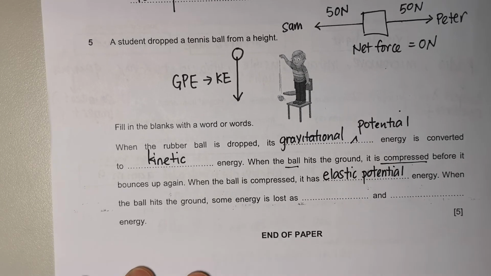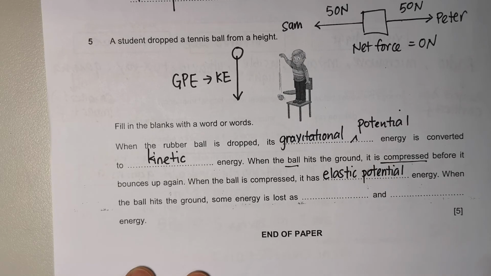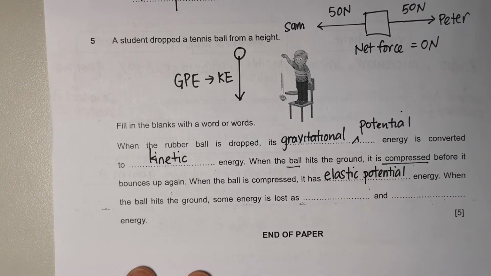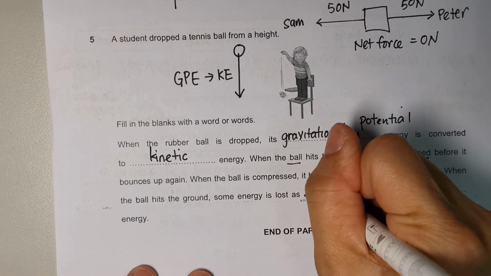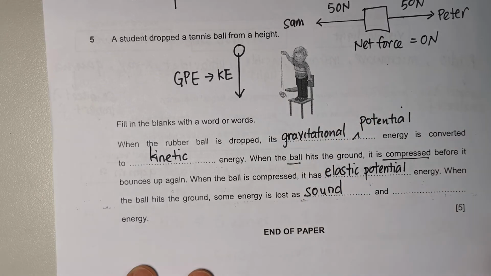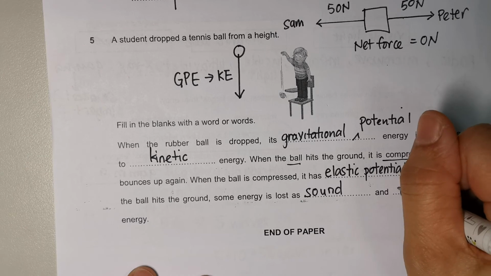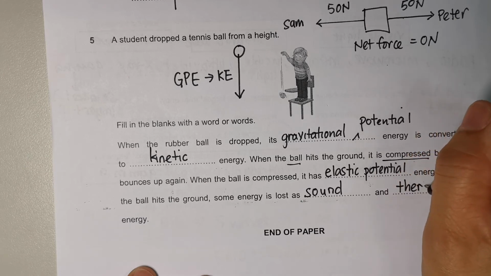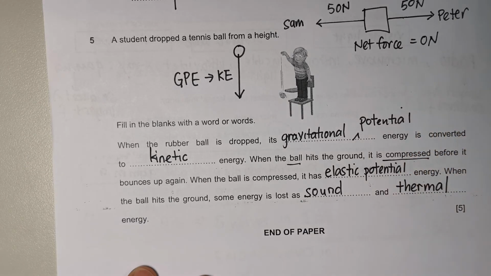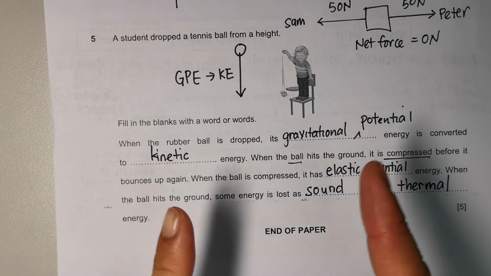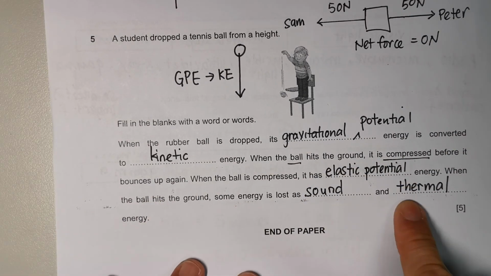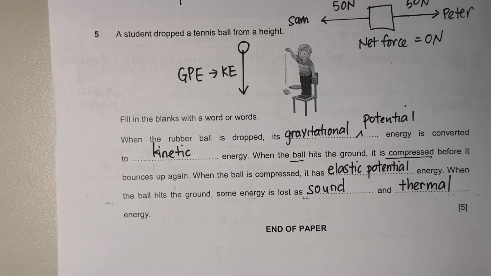So when the ball hits the ground, some energy is lost. So remember, when you drop anything, there will also always be some sound coming out, so that's lost. And when you drop something, you hit the ground, some heat energy, thermal energy is also being lost. Okay, any form of collision, knocking, energy will be lost as thermal energy.